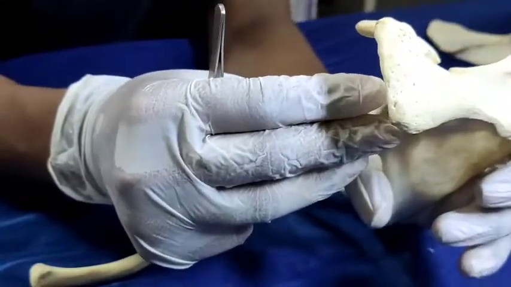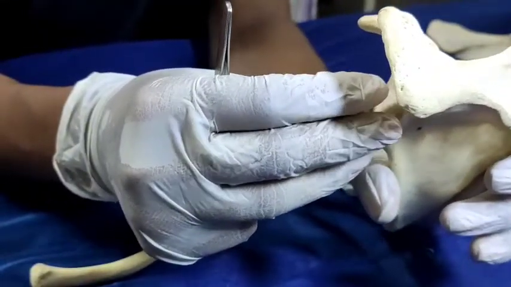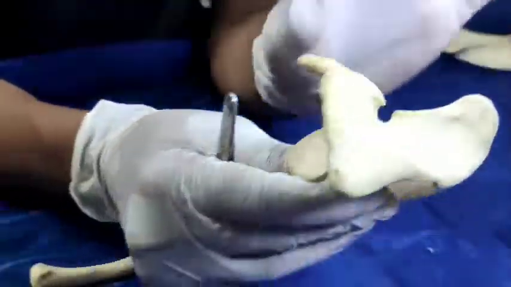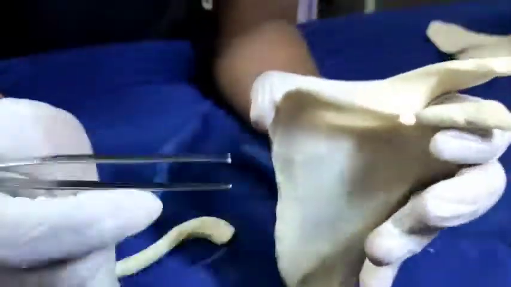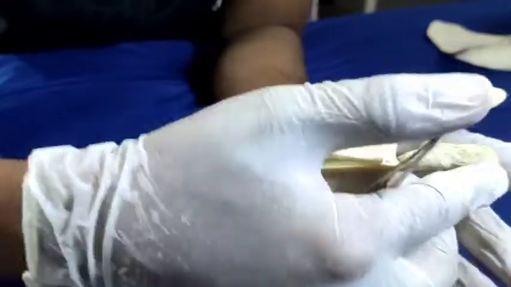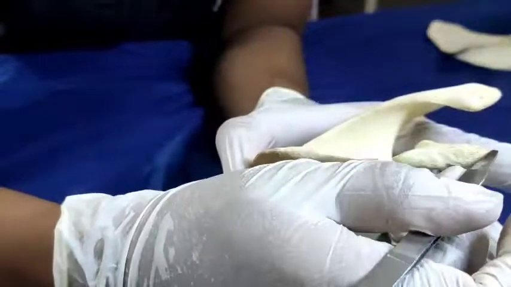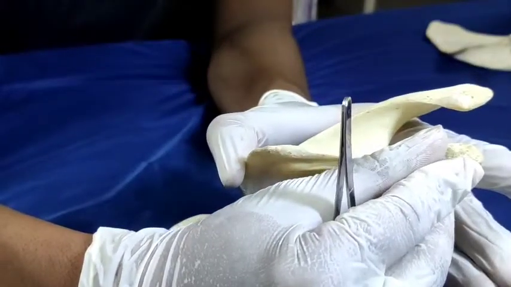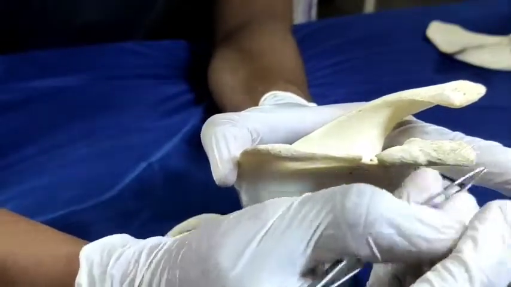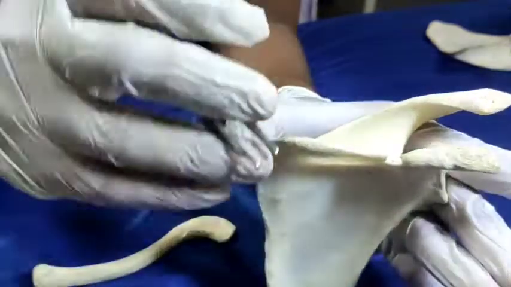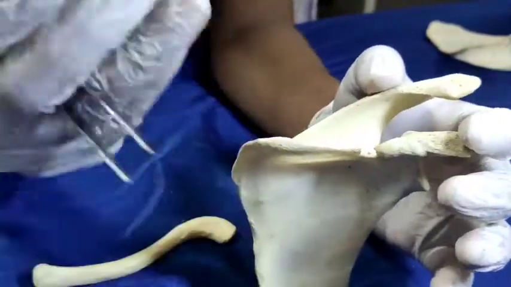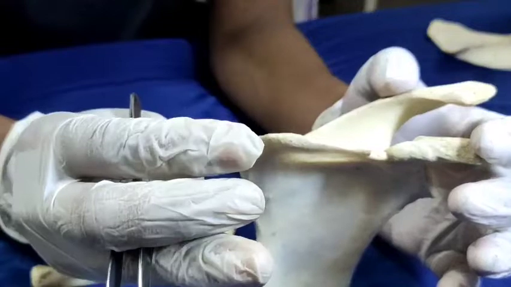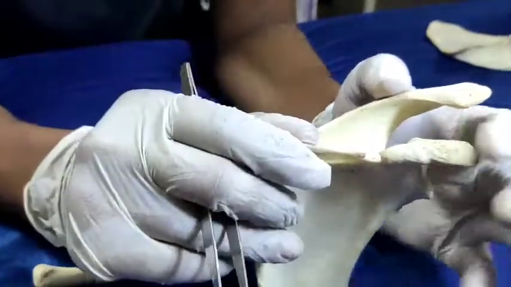The coracoacromial ligament is attached to the lateral border. This is the coracoid process. So this is the lateral border, and here is the medial border. Understand what I want to say? So the coracoacromial ligament is attached to the lateral border, and there are also the coracoclavicular ligament and the coracohumeral ligament.